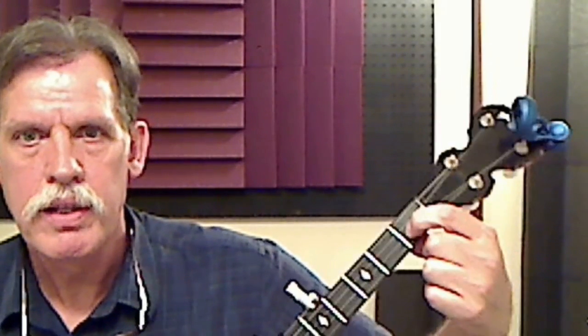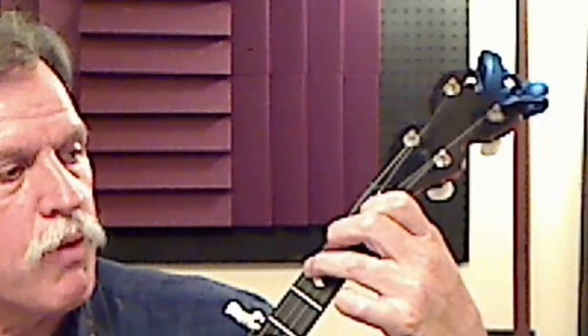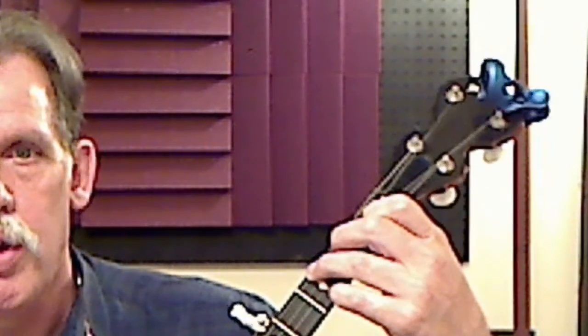For that, we would use our index finger and depress on the second string, first fret. We're going to depress on the third string, second fret. Depress on the fourth string, third fret. And then that little finger is going to go on the first string, third fret. That would be an F formation.